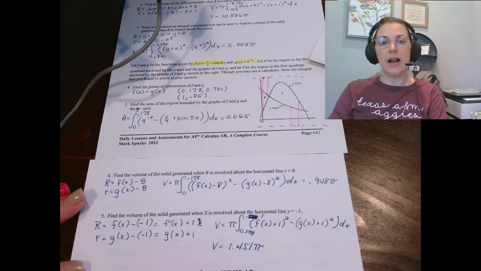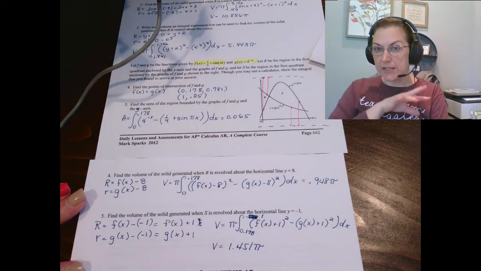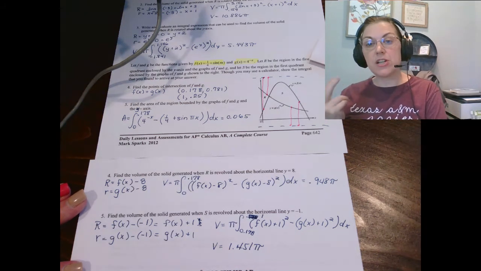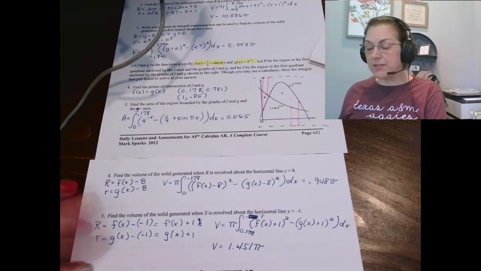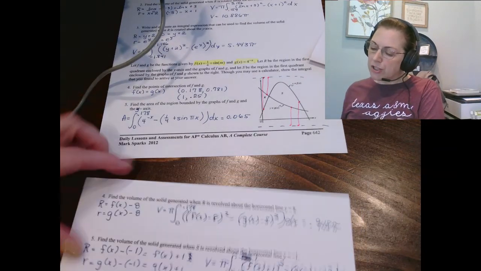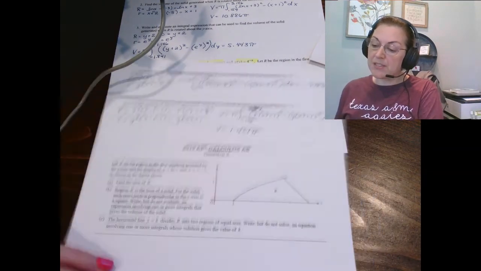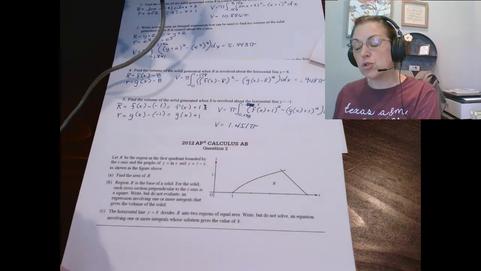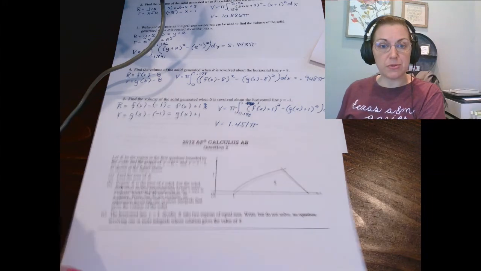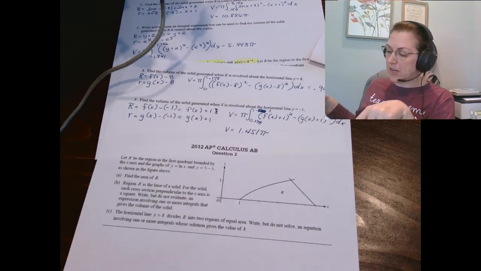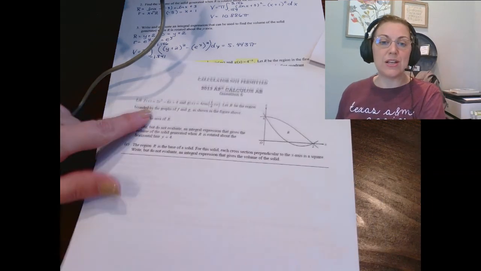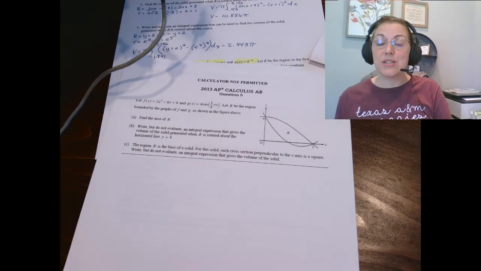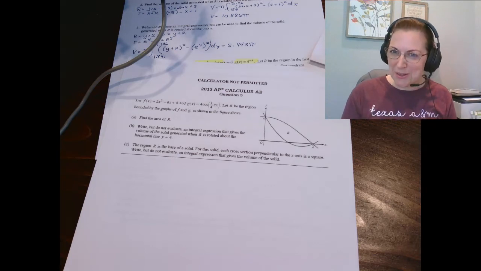So I hope this is helping you see how we can take different regions. You'll be expected to do area, find the intersections, revolve about a certain axis. There are two AP problems that I do recommend, and I will link the solutions below in the description. So you got the 2012 question number 2 is a good one to practice with on this topic, as well as the 2013 question number 5. So I will link those solutions below so that you have them.